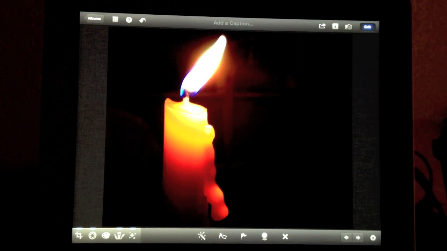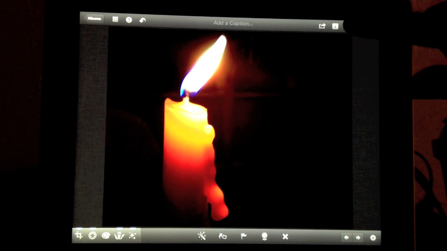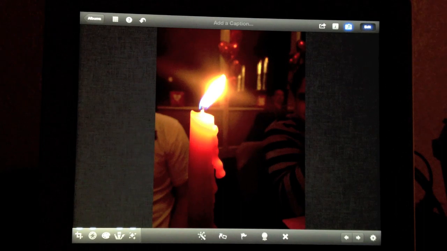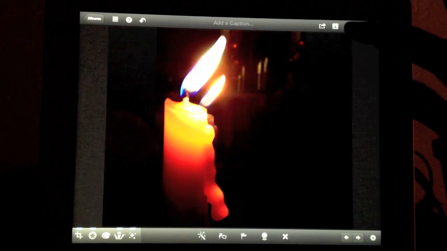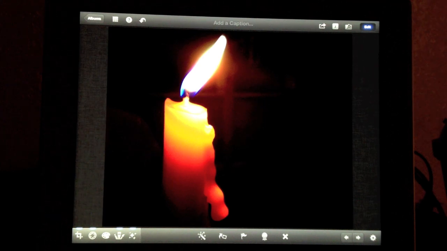But at this point, I'm going to say we're done. I don't need to show you anything else. And as far as improvements, I think we've made some great improvements with this photo. So again, let's look at the original. That's before it was cropped and everything. And the final result.